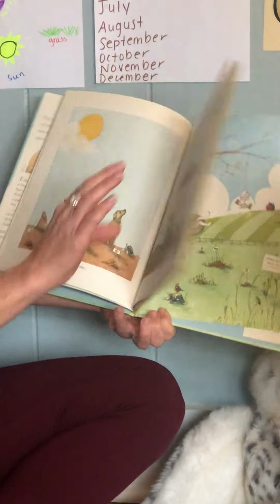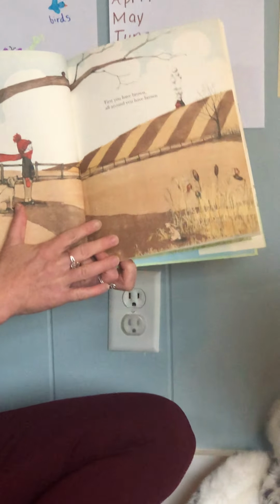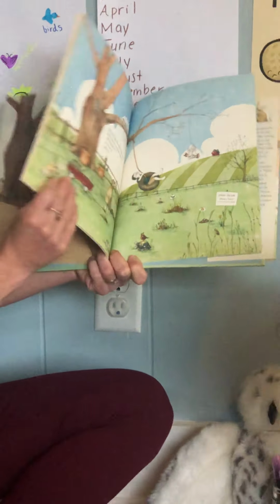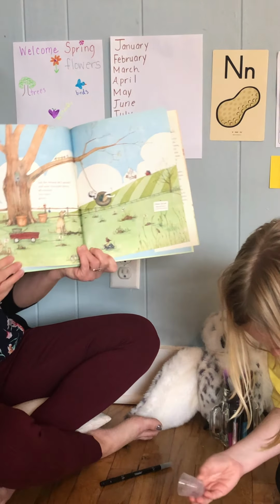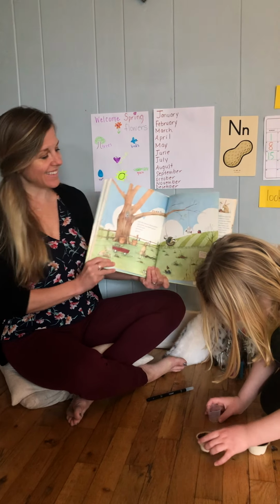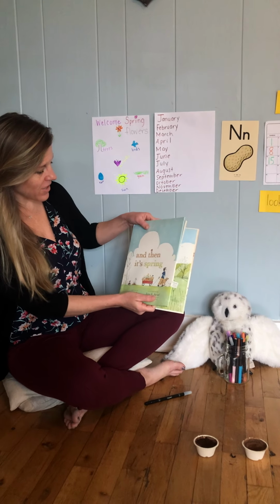Let's look at the difference. Here's the beginning page with all the brown. And after a lot of patience and some time, we have a lot of green. So I thought that was a good story for the very first day of spring.